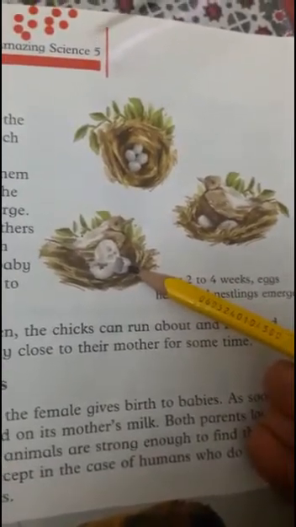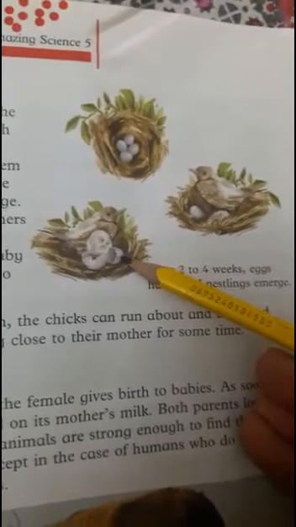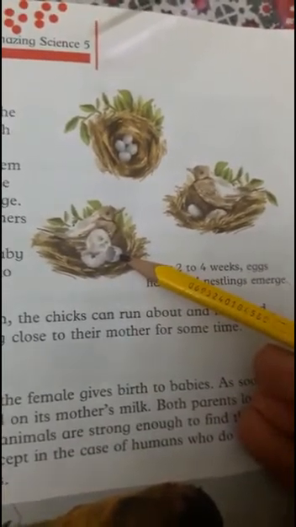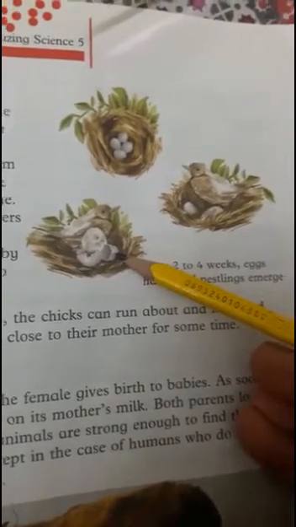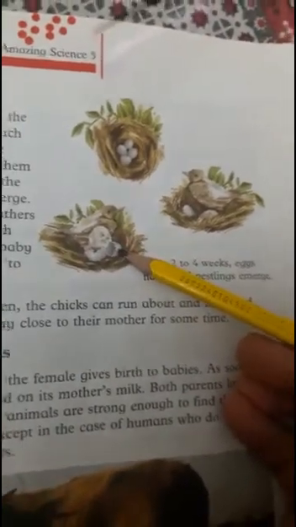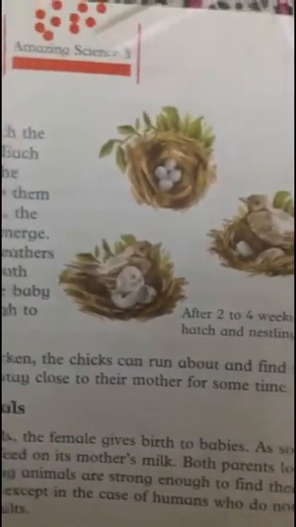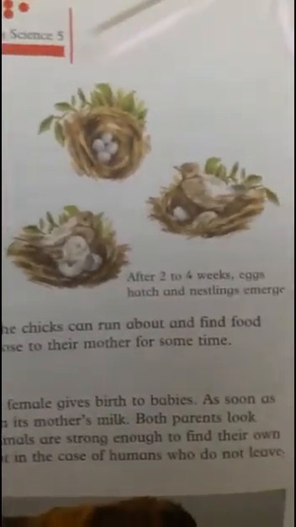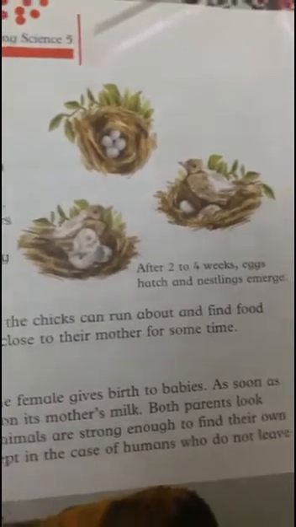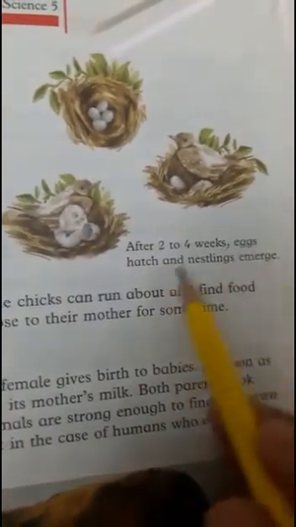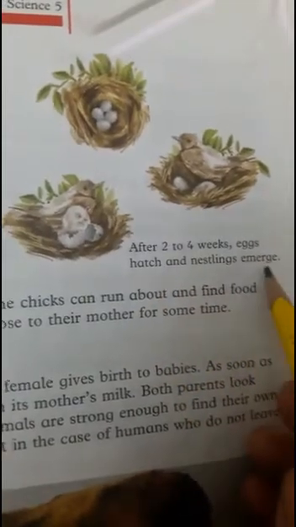Both parents feed and look after the baby birds till they are strong enough to fly and find their own food. In some birds, such as the chicken, the chicks can run about and find food soon after hatching, but they stay close to their mother for some time. Now look at here. After 2 to 4 weeks, eggs hatch and nestlings emerge.